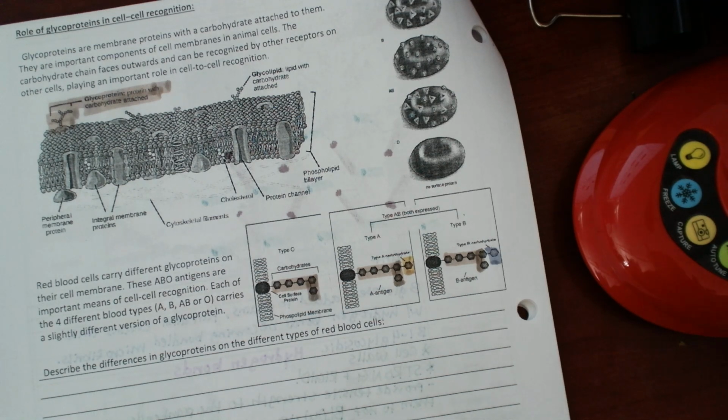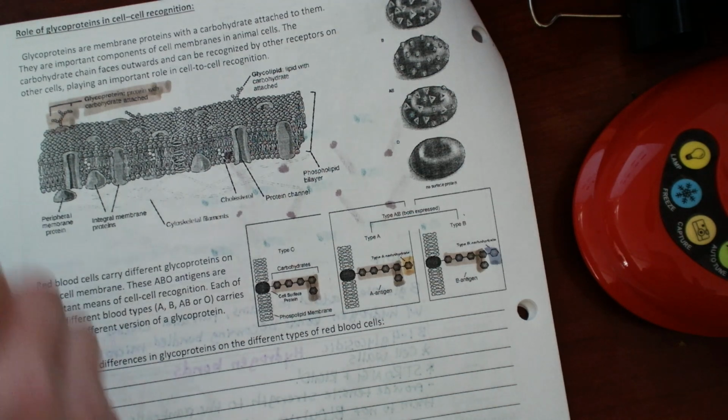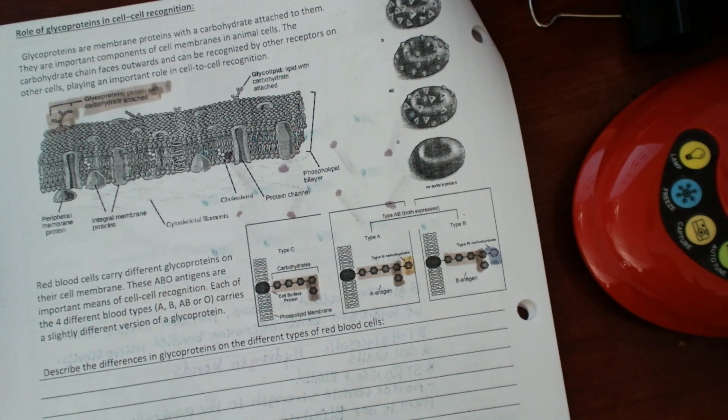For type A, it's acetylgalactosamine, and for type B, it's just galactose. And those little additional sugars are make or break. So when your cells are going around and recognizing each other as your own cells versus a virus or an infection or a bacterial cell, you have your antibodies, and if you have these antigens that have specific sugars attached to them, your antibodies are trained to look for sugars of the opposite blood type.